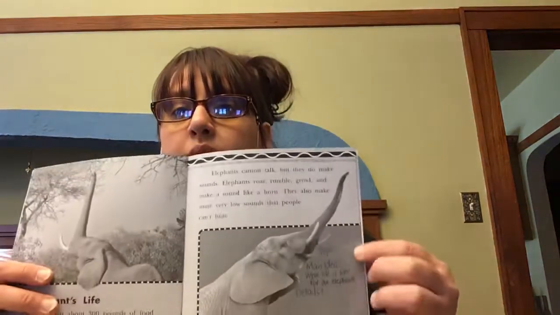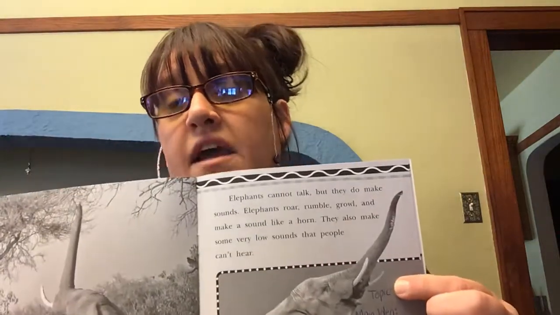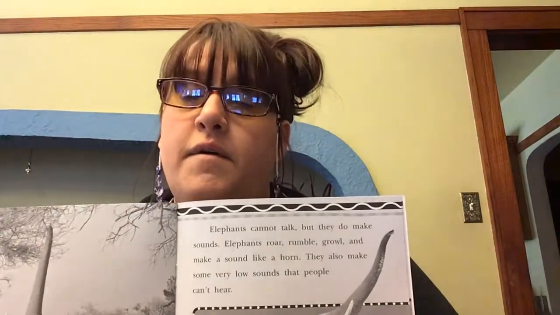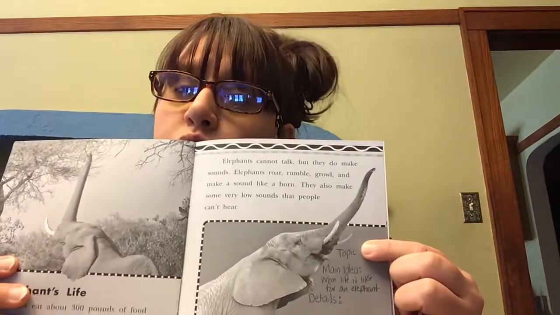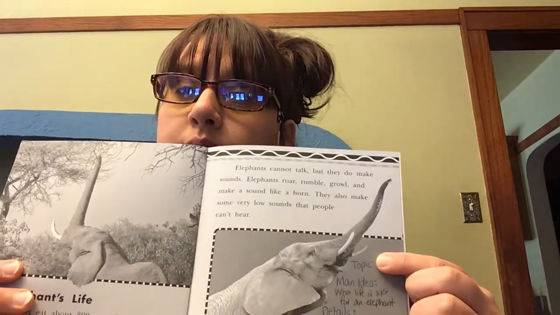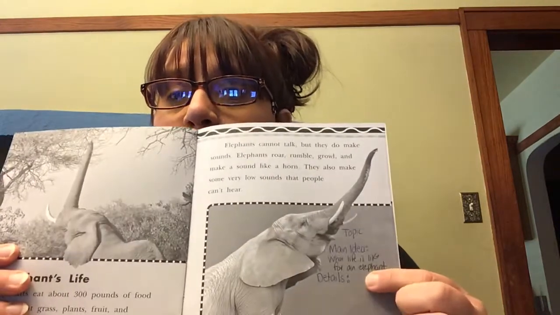So if I'm going back and thinking about words and phrases the author was repeating, I keep hearing elephants and I keep hearing what they do, kind of like in a typical day or in their life. So for my topic, I might write life or elephant life, but try to keep your topic to one or two words. And then the main idea.